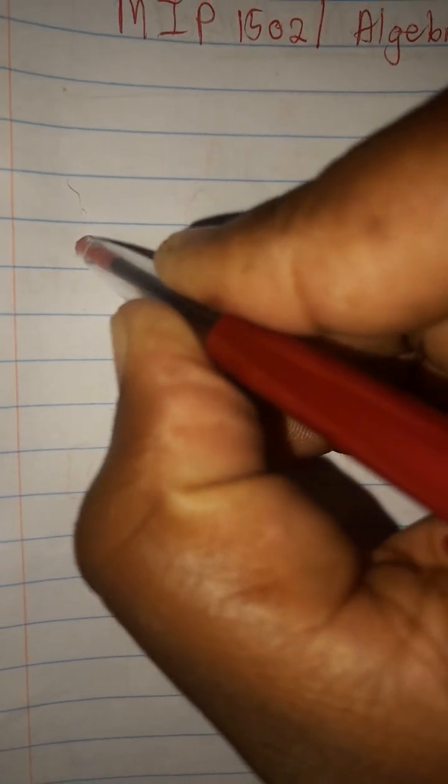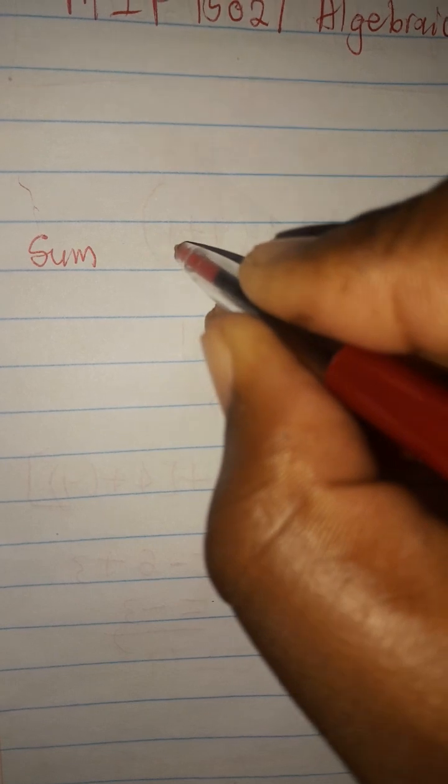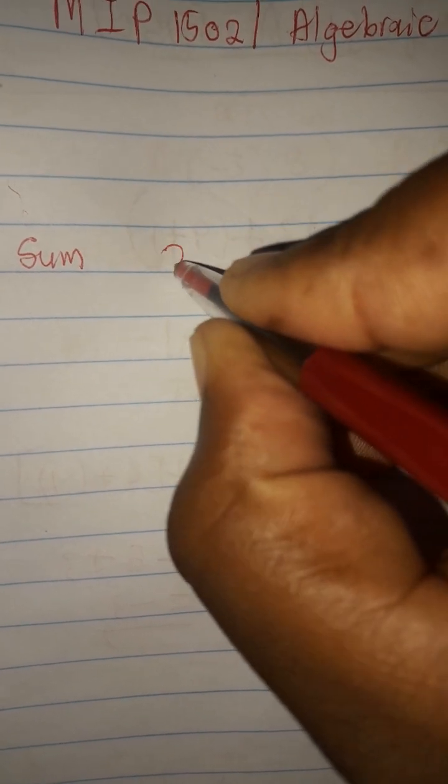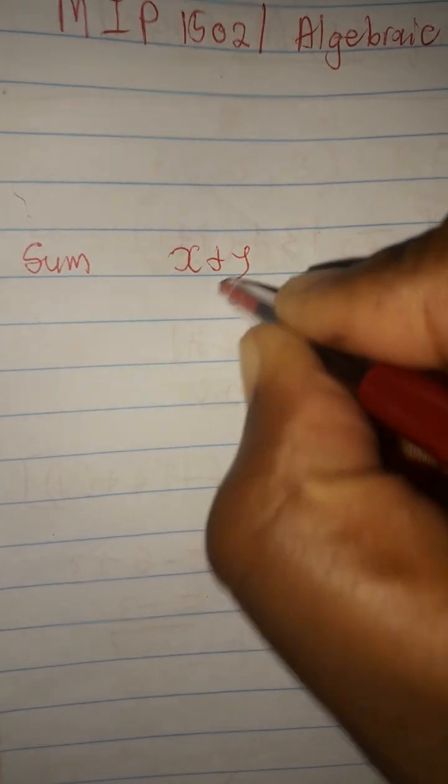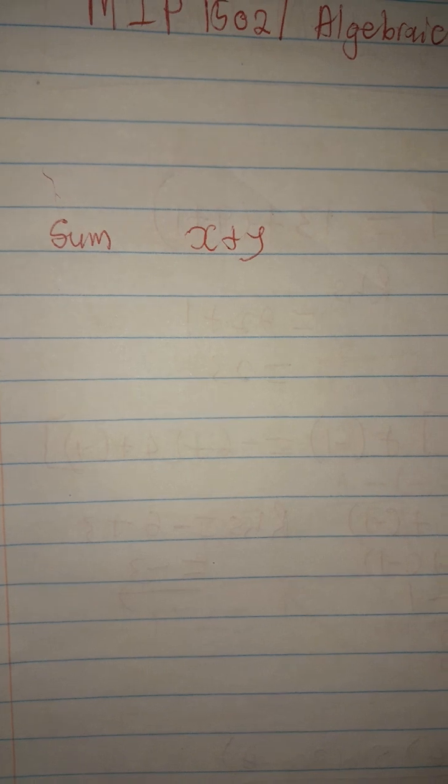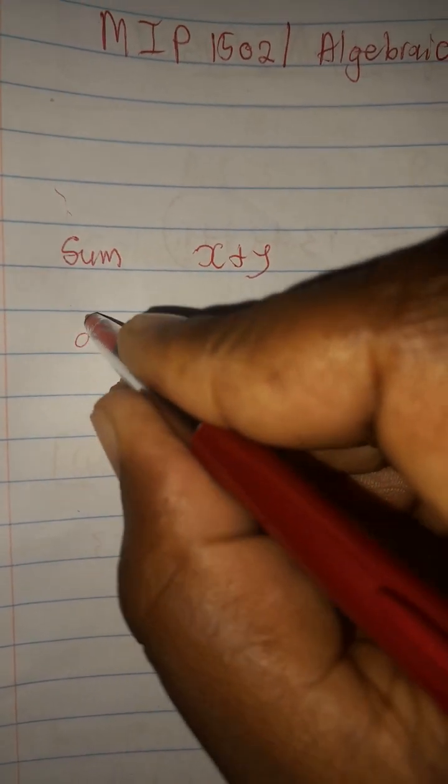So let's consider this, the word sum. Hope you put this down, the word sum. Actually, the word sum means the answer you get when you add numbers, in simple English. So let's say x plus y. This is the sum of x plus y. Actually, the word sum means total. Don't forget that. Hope you put that into practice.